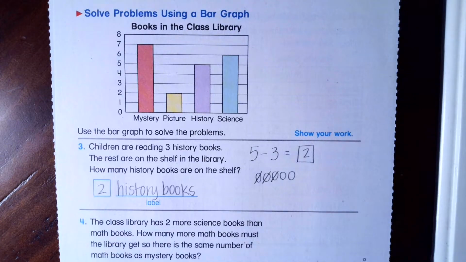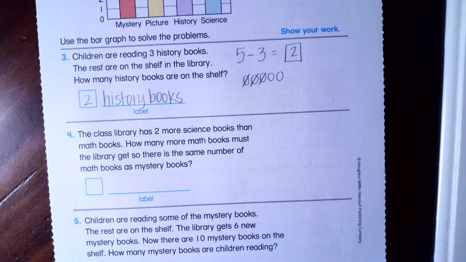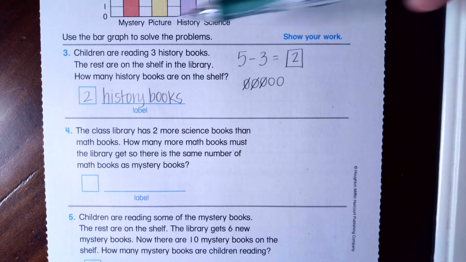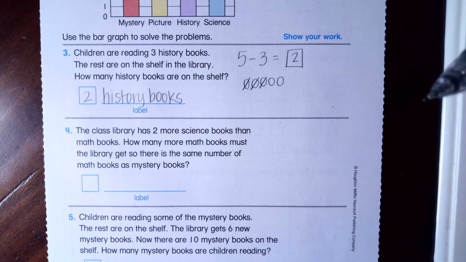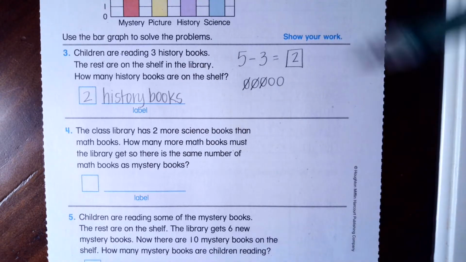All right, let's look at number 4. The class library has 2 more science books than math books. How many more math books must the library get so there is the same number of math books as history books? This problem sounds wildly confusing. So first of all, they are introducing another type of book, math. Math is not on our graph. So what do we know about math? There are 2 more science books than math.